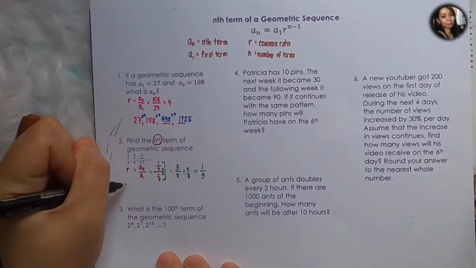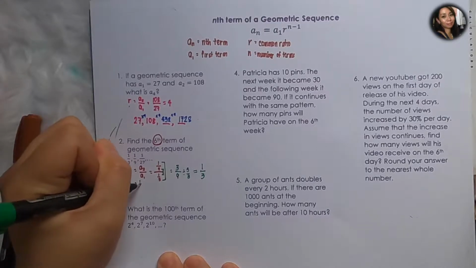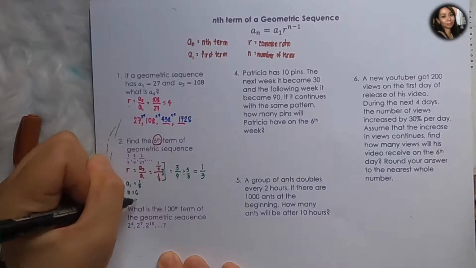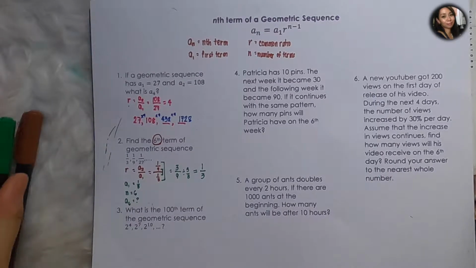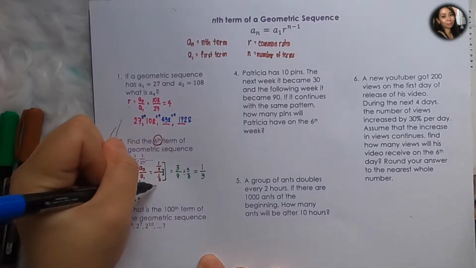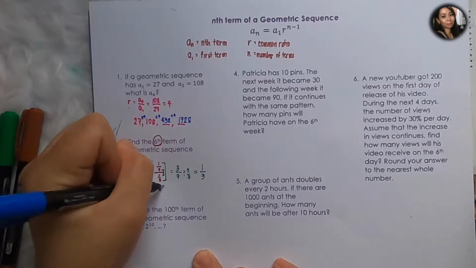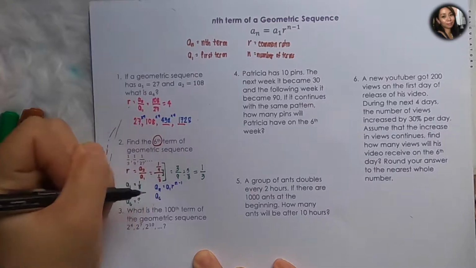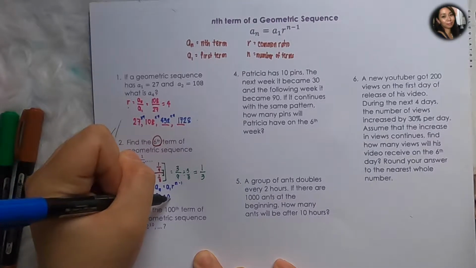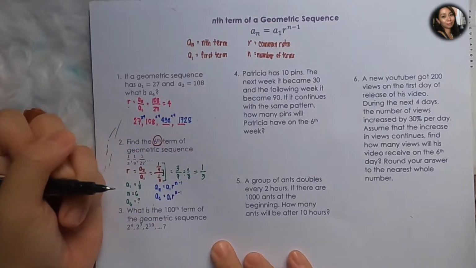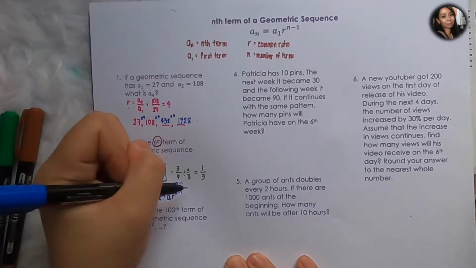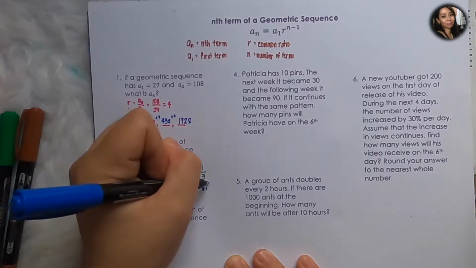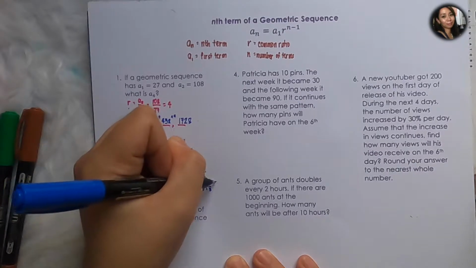Now, for our formula, we now need a sub 1, which is 1/3. N is 6, and we are looking for a sub 6. Let's write our formula. A sub n is equal to a sub 1 times r raised to n minus 1. And substitute, we have a sub 6 equals a sub 1 muna times r raised to n minus 1. So, substitute na po natin lahat. A sub 6 is equal to 1/3 times 1/3 raised to 6 minus 1.